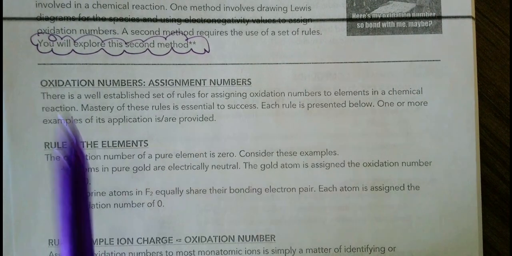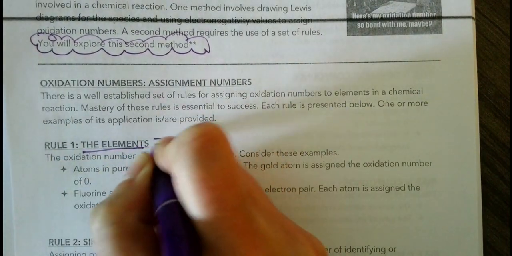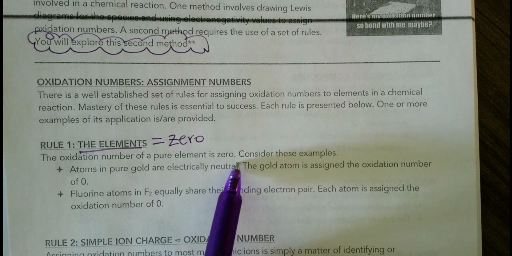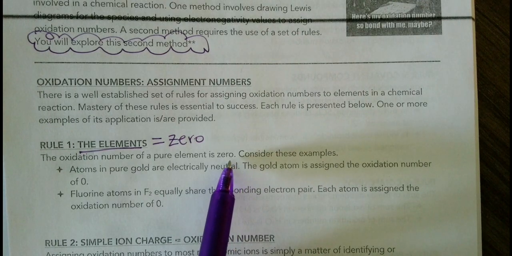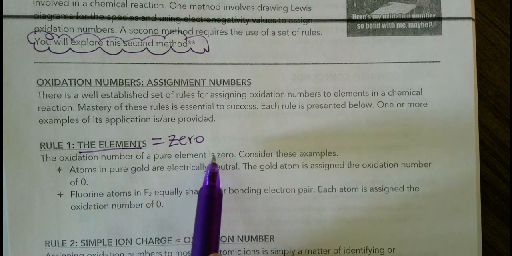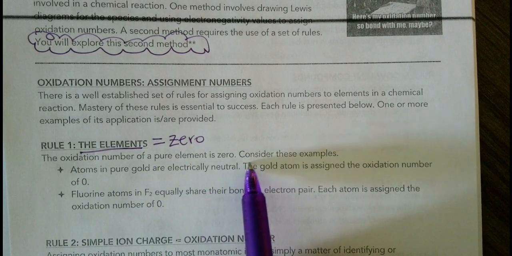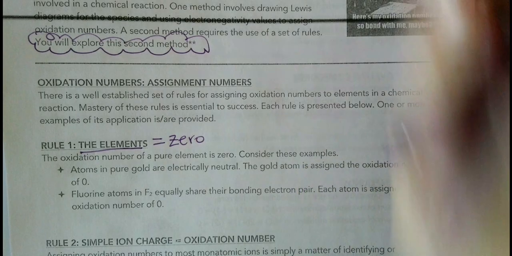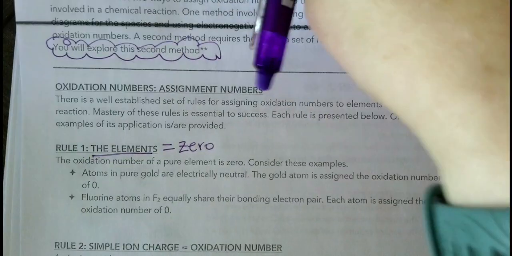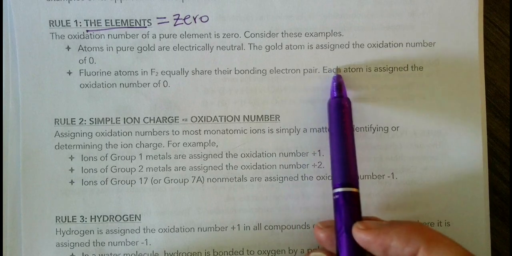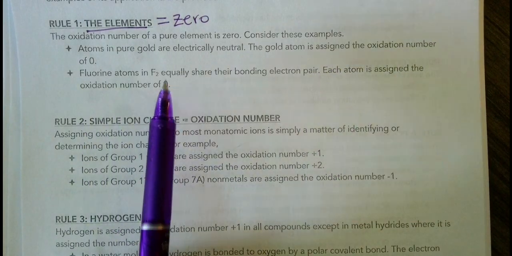So the first rule: an element is equal to 0. The oxidation number of a pure element is 0. Remember in thermochemistry when I talked about pure elements, the standard molar enthalpy of formation is 0. Same thing here. When you are dealing with an element, its oxidation number is 0. So atoms of pure gold are electrically neutral. The gold atom is assigned the oxidation number of 0. Fluorine atoms in F2 equally share their bonding electron pair. Each atom is assigned the oxidation number of 0.